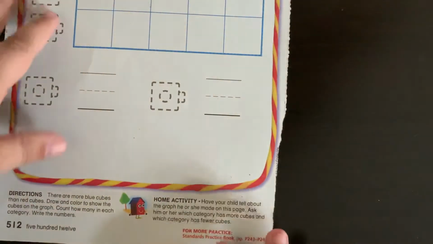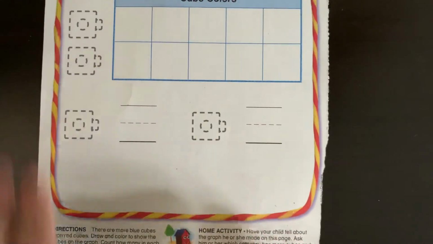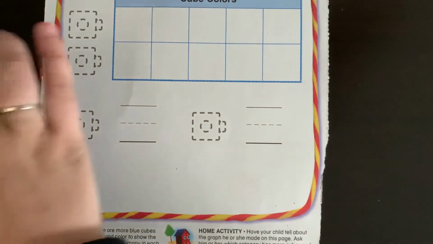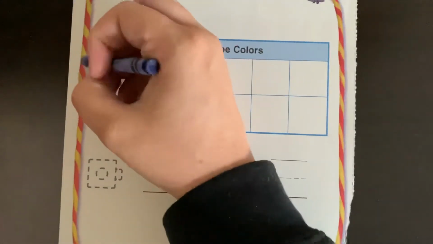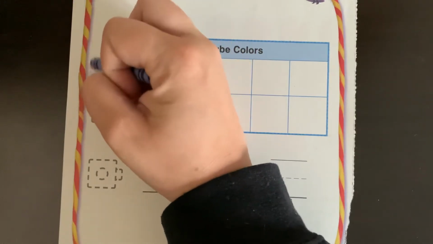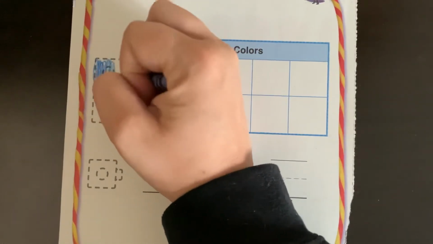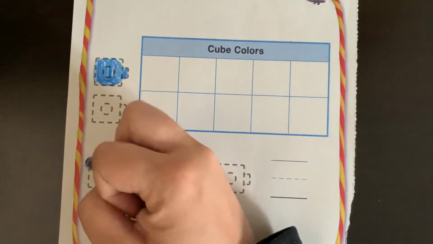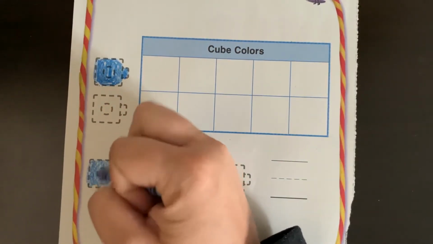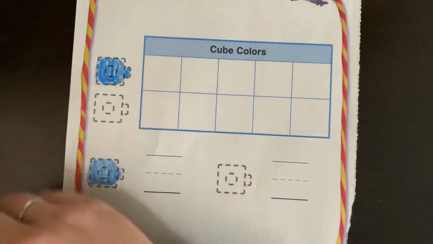Okay, last page. You're going to need a red crayon and a blue crayon for this. All it says is that there are more blue cubes than red cubes. So you can put whatever one you want first, just keep it consistent.